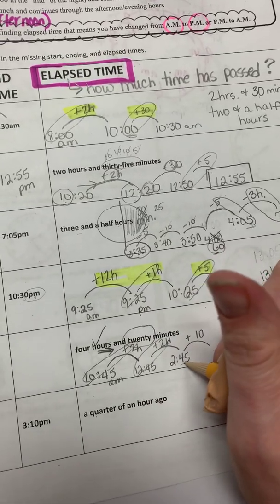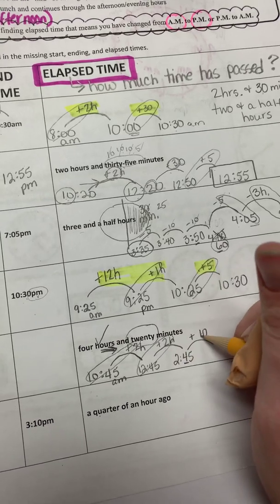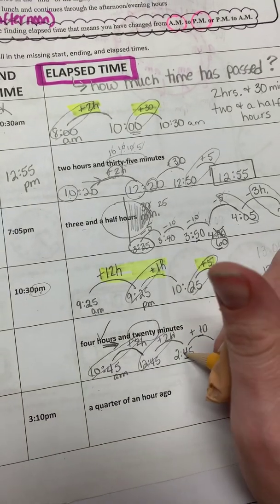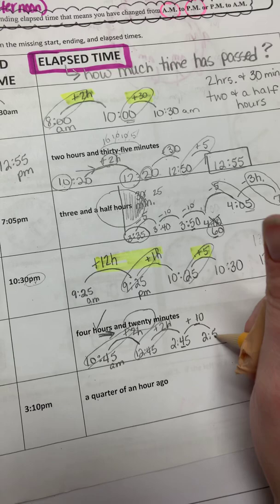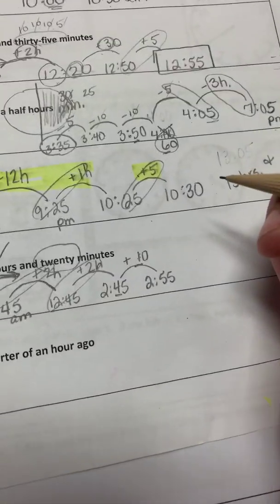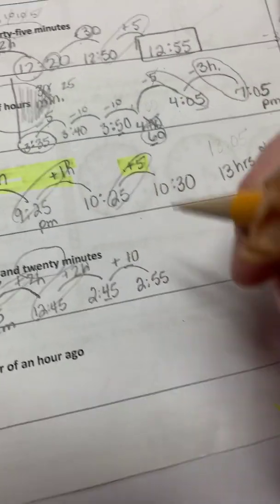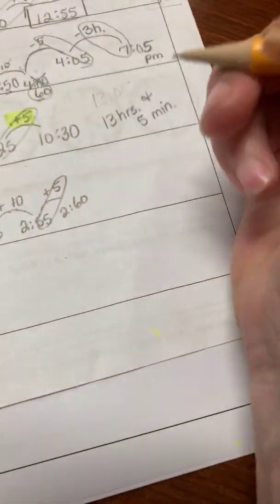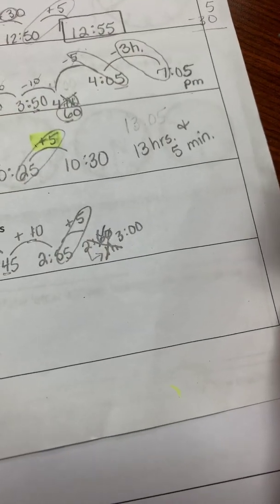Let's jump 10. 45 plus 10. 45 jumps up to 55. I don't want to jump another 10, and let me tell you why. Because in 5 minutes, it's going to be 2:60. And what do we know about 60 minutes? 60 minutes is actually an hour. So 2 plus another hour is 3 o'clock.